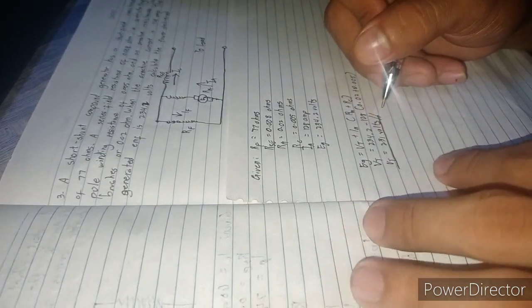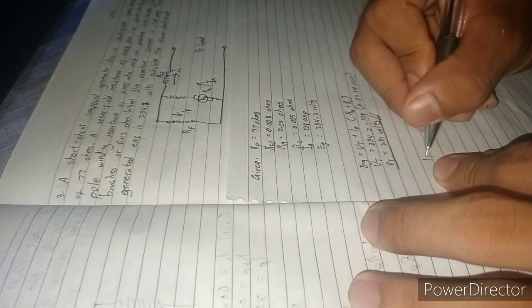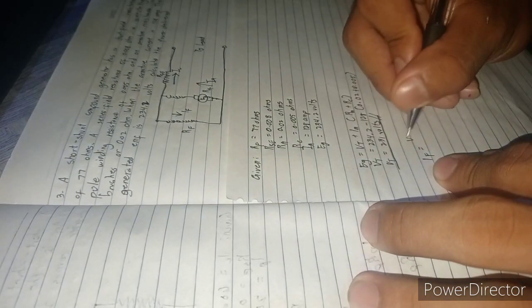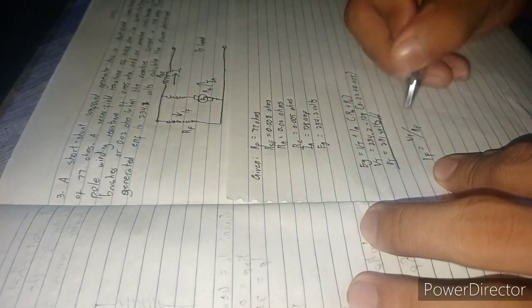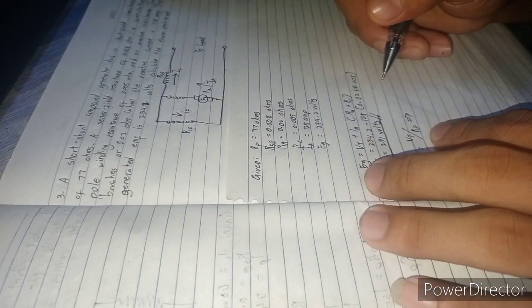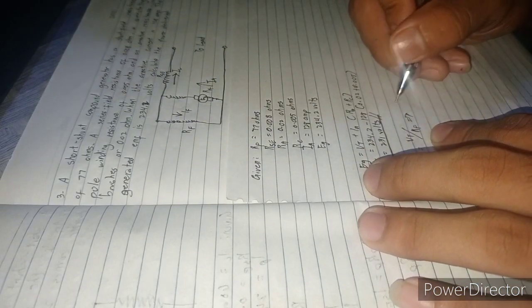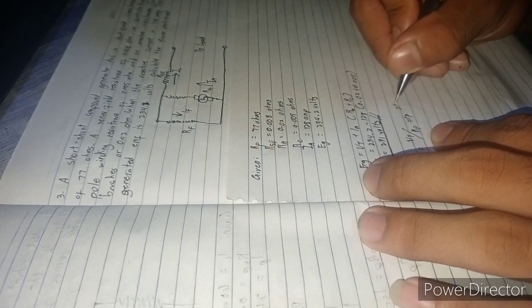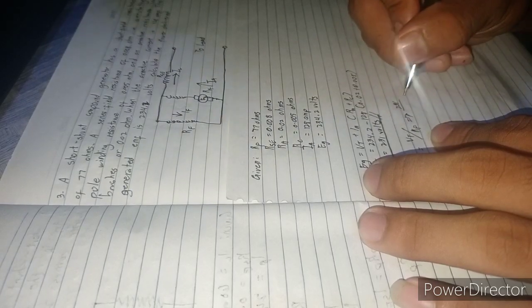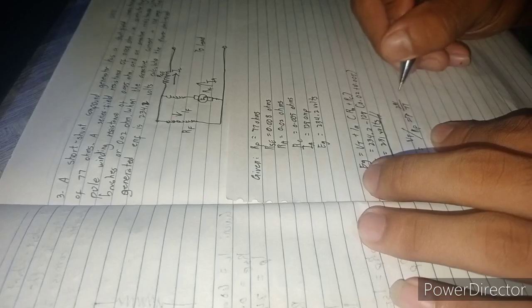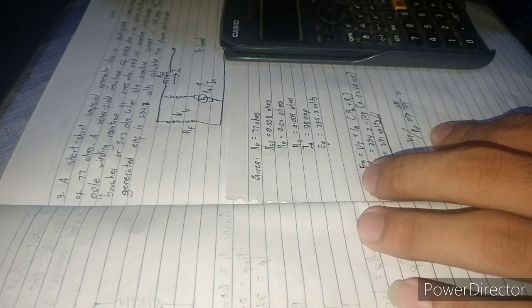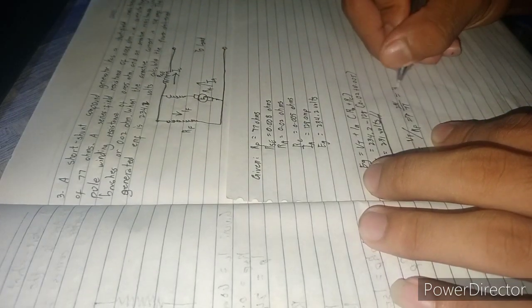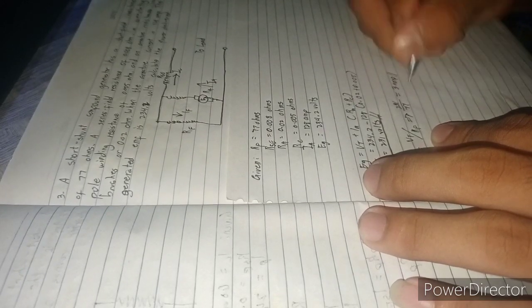Next we will find IF, which is equal to VT over RF. Substituting the given, VT is 231 over 77 ohms. The answer is 231 over 77, which is equal to 3 amperes. The unit is amperes.